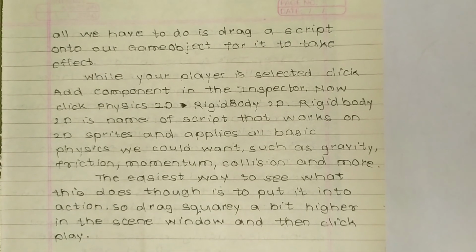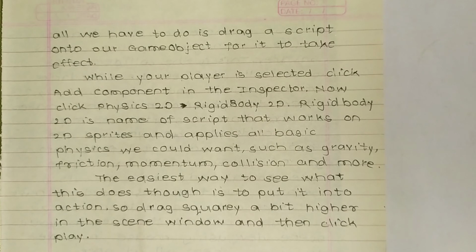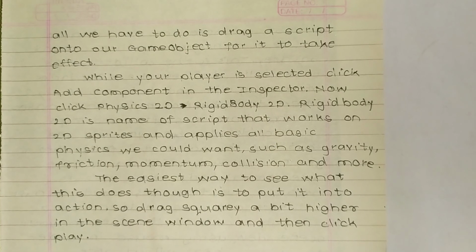All we have to do is drag a script onto our game object for it to take effect. So we are dropping the script into our game object. That means we go into options, then select add component, and then Physics 2D, etc. So it is easy with the help of the Unity engine to add features like gravity.